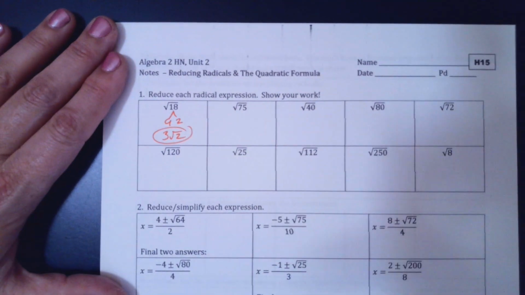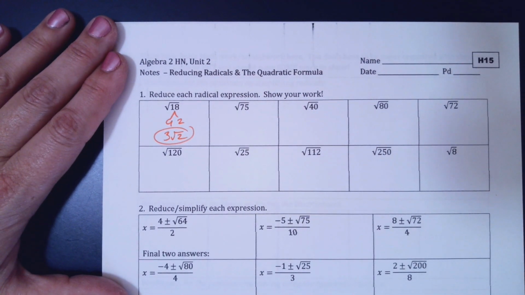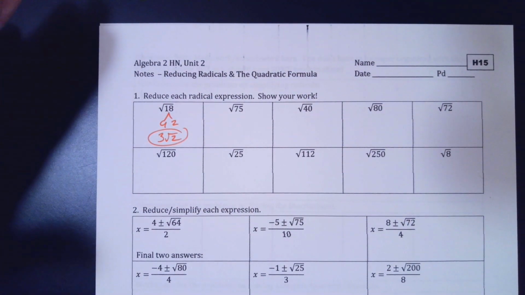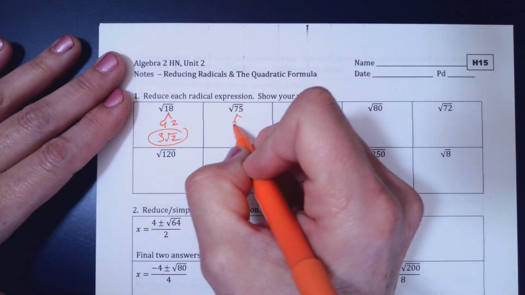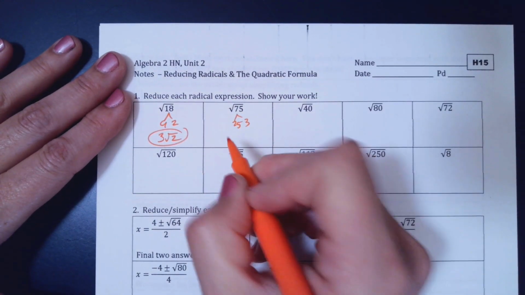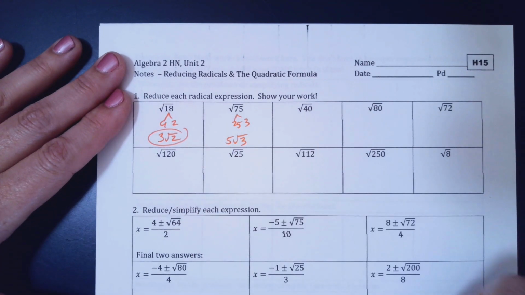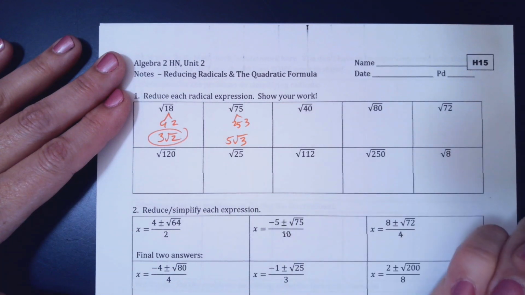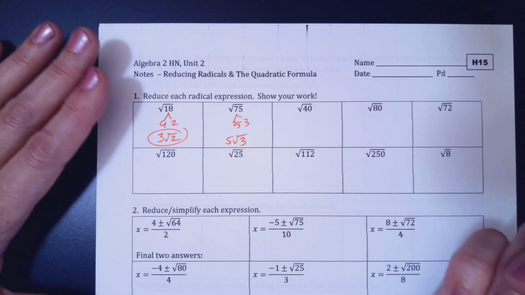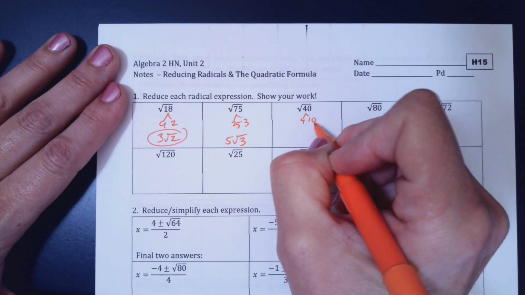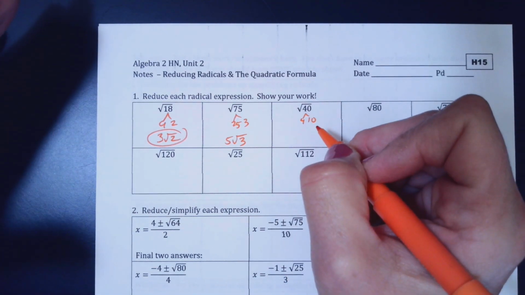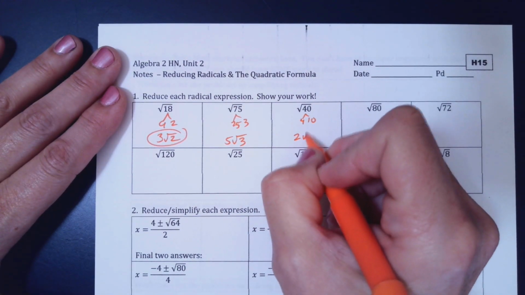Okay, 75. 75 is like 15 times 5, but no, that's not helpful because they're not perfect squares. But if I think of 25 times 3, then I'm like, okay, well that means 5 comes out, radical 3 stays there. All right, 40, 4 times 10, yeah, and 10 is only 5 and 2, and there's nothing left to take out of that, so I can think 2 radical 10.